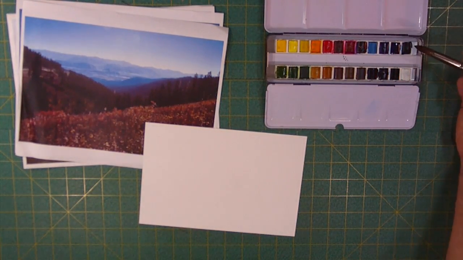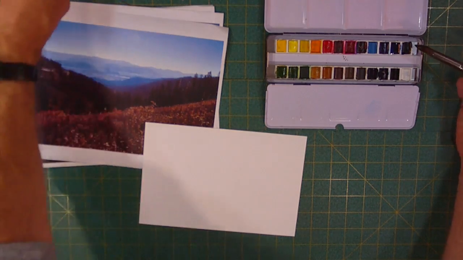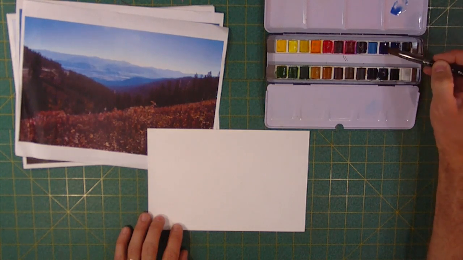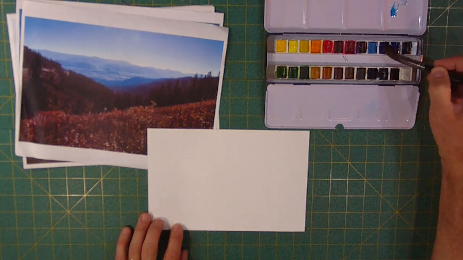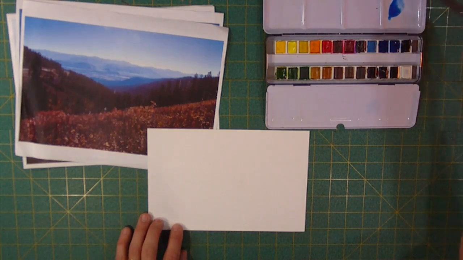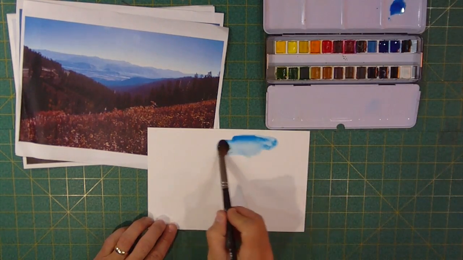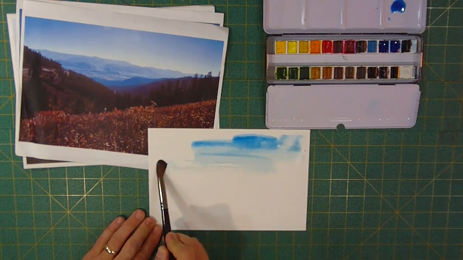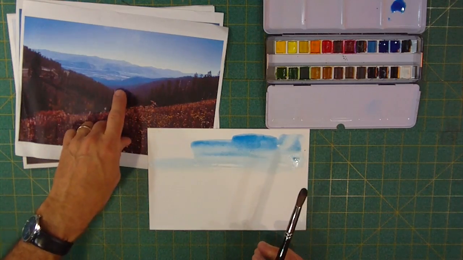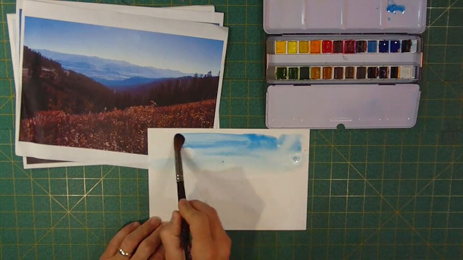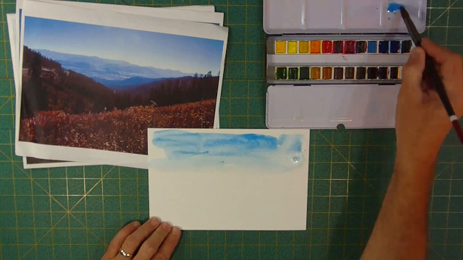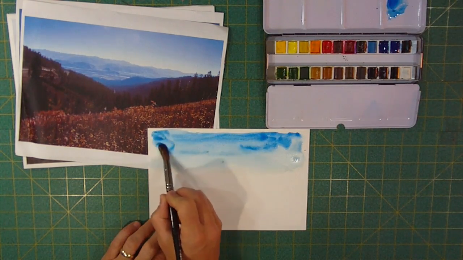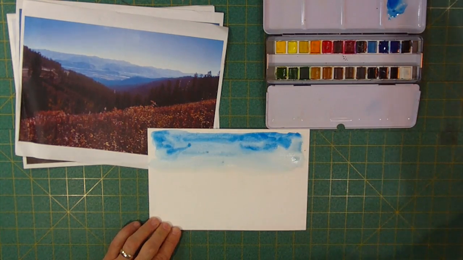Here we go. I'm going to paint a sky, and so I'm going to get my French ultramarine with just a little bit of Winsor blue mixed in. I'm going to use that as my sky. I'm just going to drop that in here and let that come straight down. I'm just going to pull it down. I'm not going to replicate this picture exactly, but you'll get the idea of what I'm talking about. I'm just going to give a little bit more intensity up in the top of my sky.